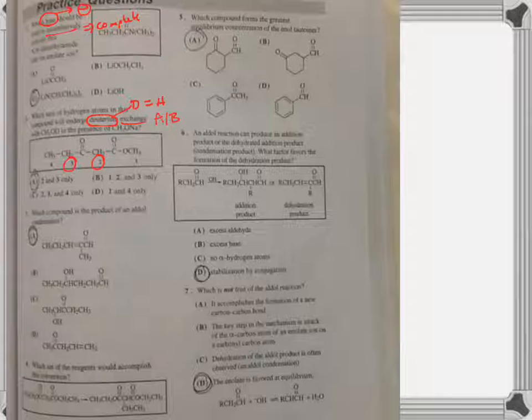Which compound is a product of an aldol condensation? Aldol is an aldehyde and an alcohol. But then it says condensation. Condensation is an elimination, which means I'm getting an alkene. In doing an elimination, I need to get rid of a leaving group. The best leaving group here is going to be the alcohol. So I'm looking for an answer that has an aldehyde and an alkene.